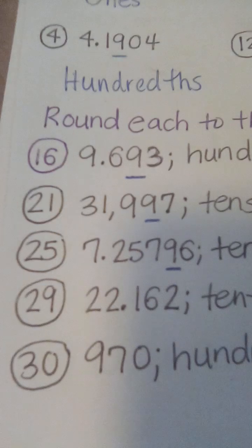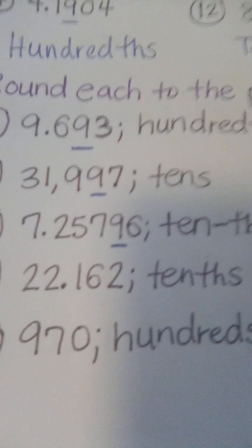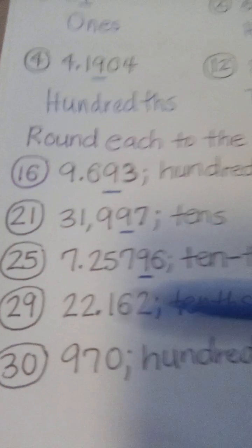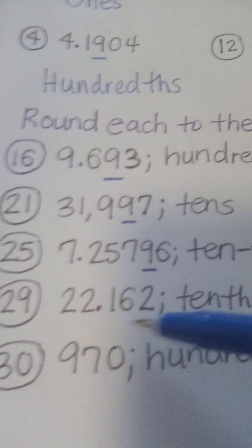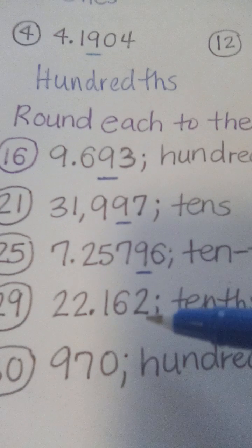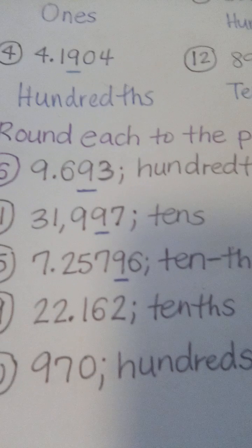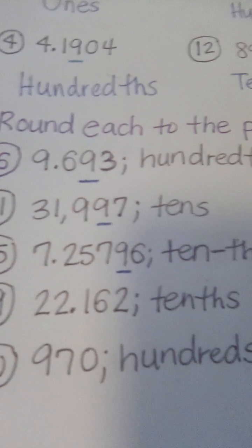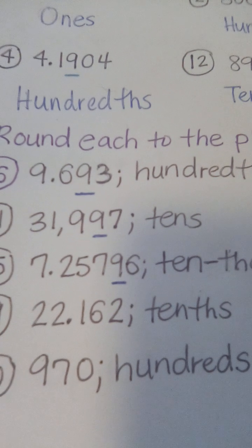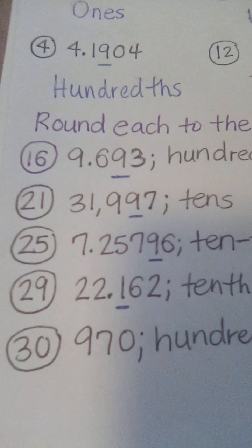Number 29, 22.162. What place were you looking for? The tenths, right? We know we're looking here. Which one's the tenths place? Here, here, or here? Is it the first, second, or third digit? If you said the first one, you're correct. Very good. Now let's look at whether we round up or down.